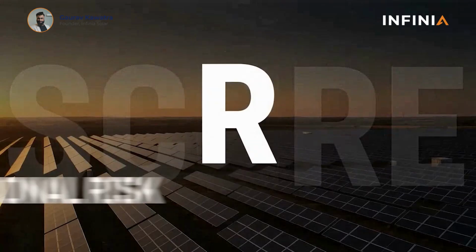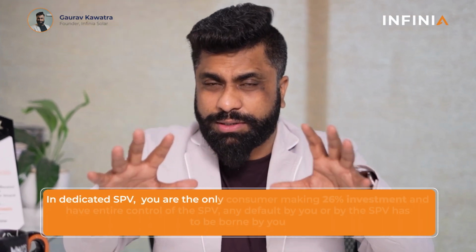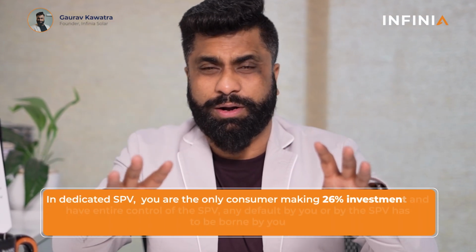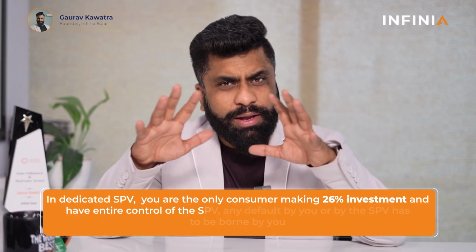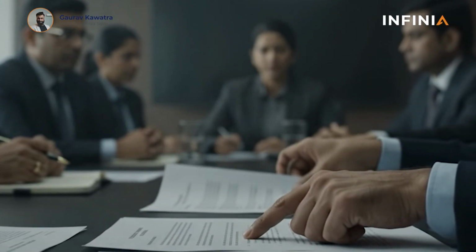R stands for reputational risk. Trust me, this is most critical because this will give you clarity whether to go under dedicated or group captive. In a dedicated SPV, since you are the only consumer making the 26% investment and have entire control of the SPV, any default by you or by the SPV has to be borne by you. Whereas in case of group captive, wherein you are sharing this with multiple consumers, if tomorrow any consumer defaults, the reputational risk of that default or the SPV defaulting comes on you.